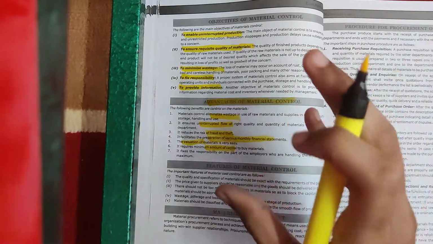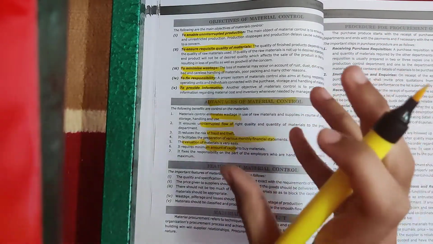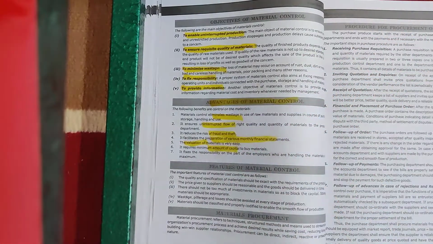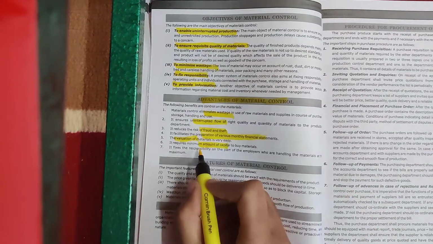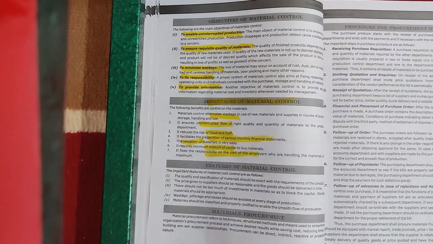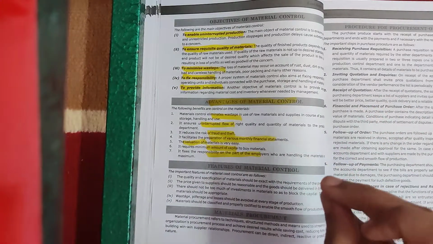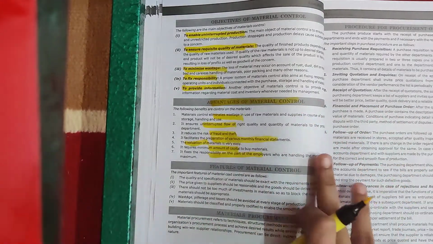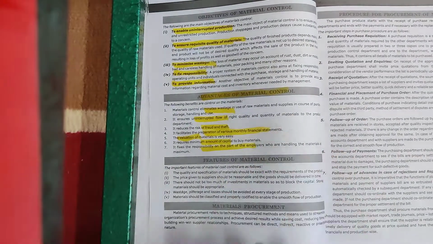When you are purchasing the right material for the right product, the amount of money that you are investing will also be very less. It fixes responsibility on the part of employees also, as there will be an individual appointed for material control. So these are the advantages of material control.